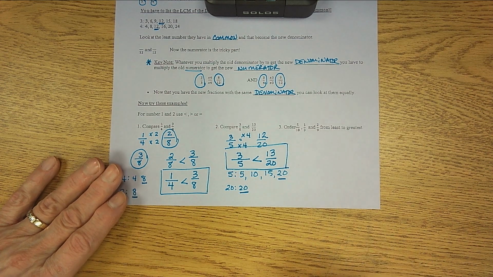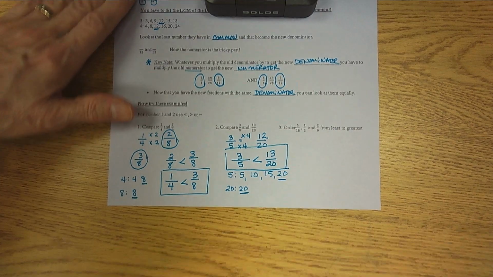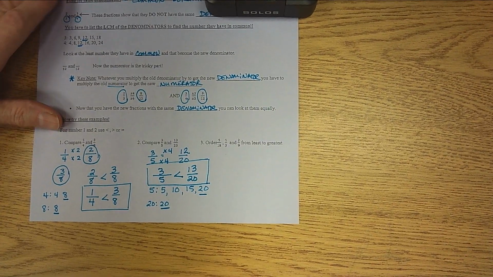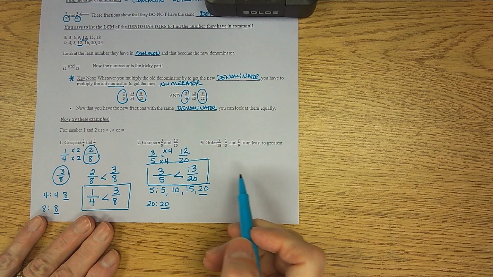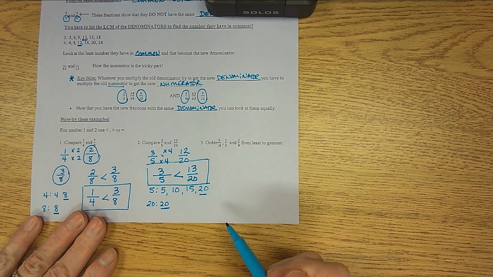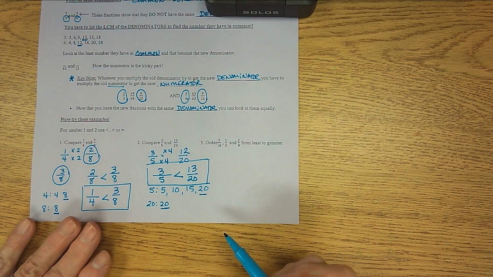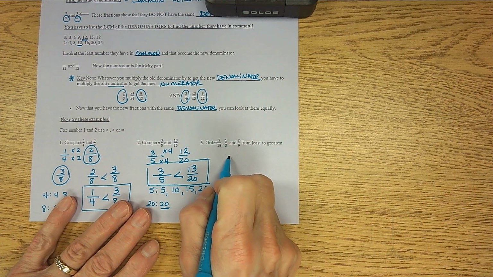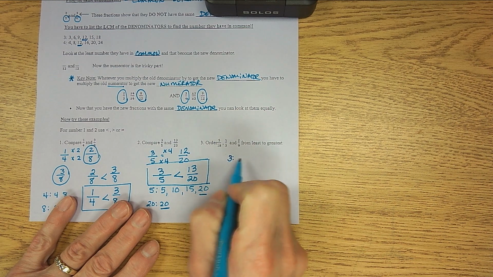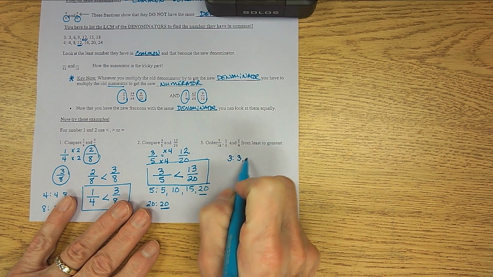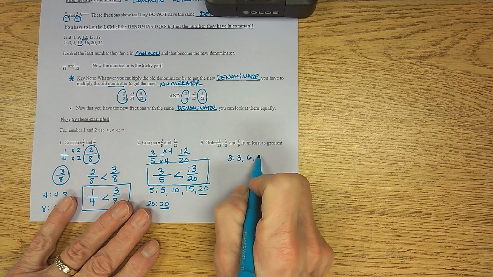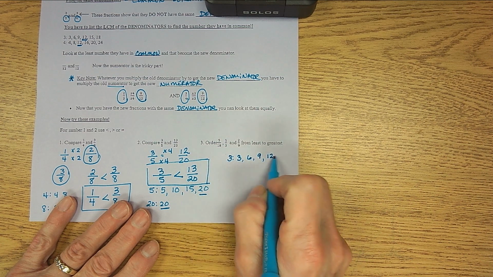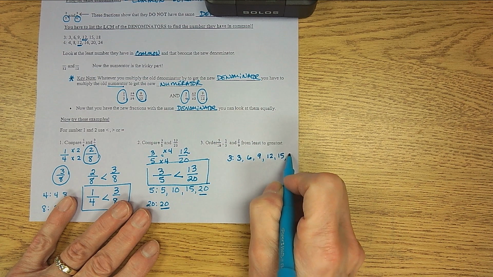Okay, now we've got 3 numbers that we want to compare. So we're going to follow the same procedure. You're going to get a common denominator, change all 3 of them into a common denominator, and then compare them. So I'm going to start with 3 and start listing its multiples. 3 times 1 is 3, 3 times 2 is 6, 3 times 3 is 9, 3 times 4 is 12, 3 times 5 is 15, 3 times 6 is 18.